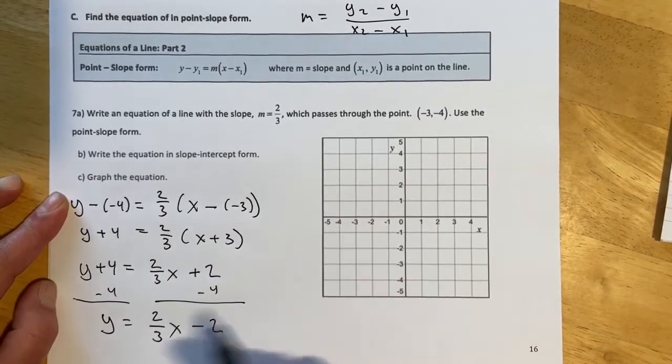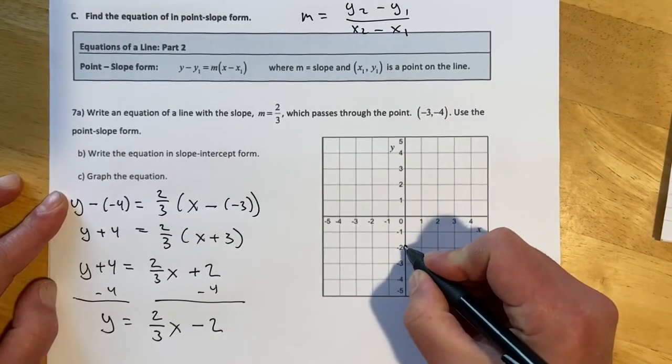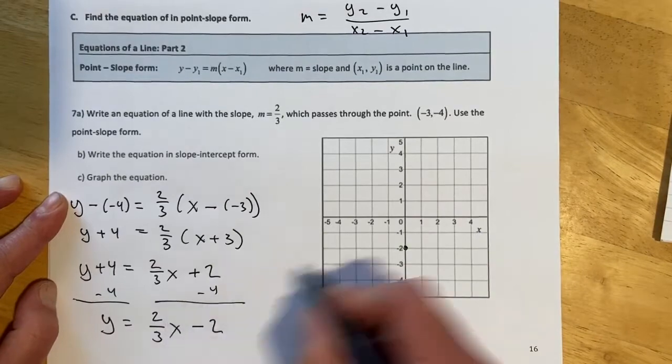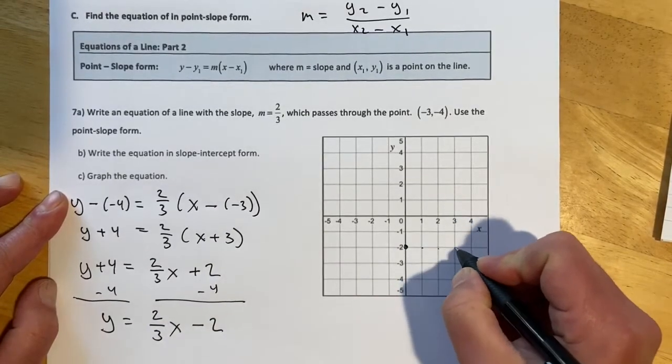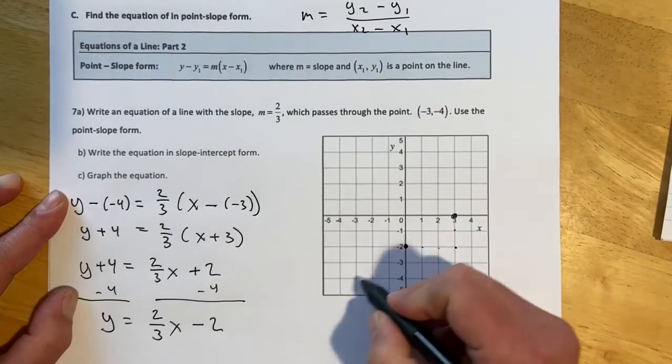And so now to graph this, I can start at my intercept, -2, and then I know my slope is 2/3, so I'm going to run 3, 1, 2, 3, and then rise 2, 1, 2, and then that's my second point.